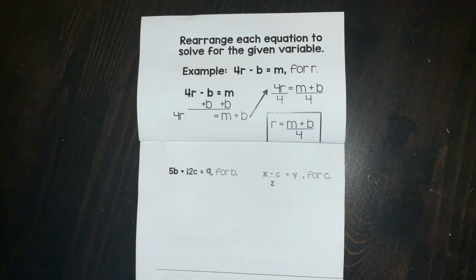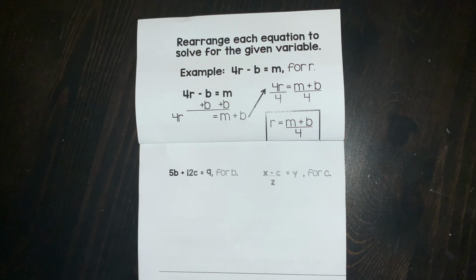So go ahead and fold up your next tab. So you're looking at tab number 2, multi-step rearranging. You can see there's an example already worked out for you at the top. It says rearrange each equation to solve for the given variable. Example, 4r minus b equals m, solve for r.